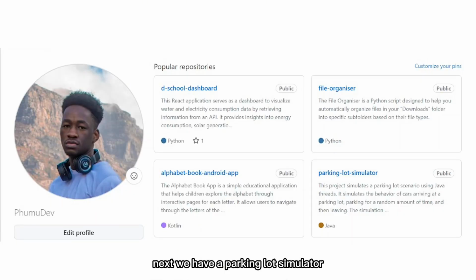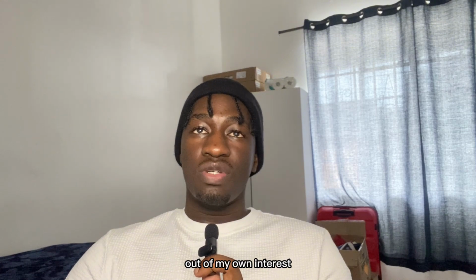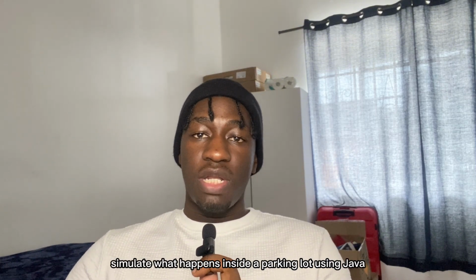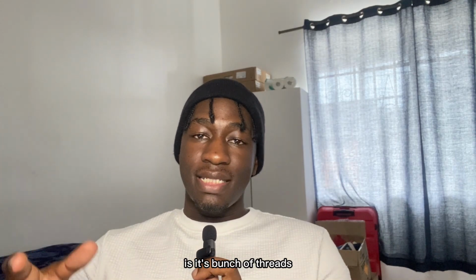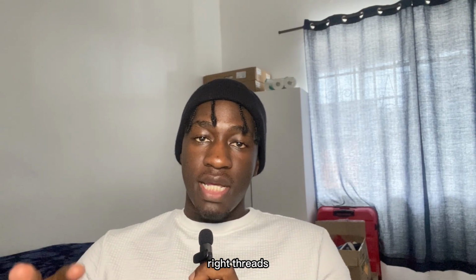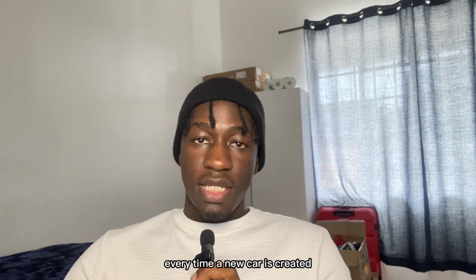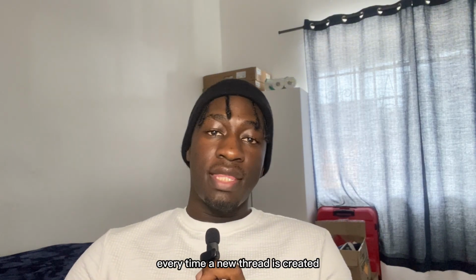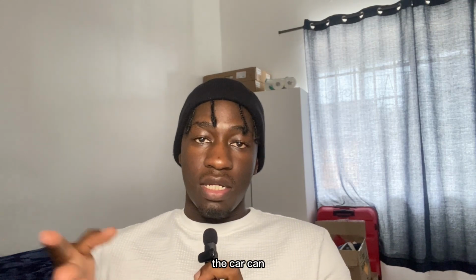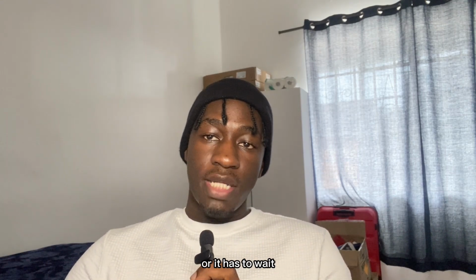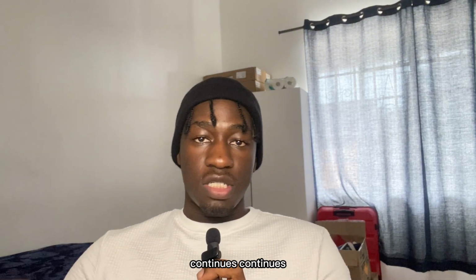Next, we have a parking lot simulator. This is just a Java program that I created out of my own interest. I just wanted to see if I could simulate what happens inside a parking lot using Java. Basically it's a bunch of threads. Each car is a thread that's created. Every time a new car is created, a new thread is created, and then it comes into the parking lot. Based on whether the parking lot has space or not, the car can take a parking space, or it has to wait for all the other threads to finish their job and leave. And then it just continues like that.